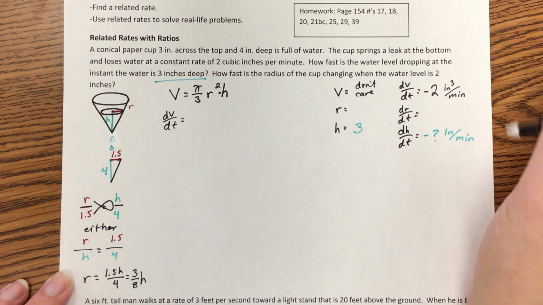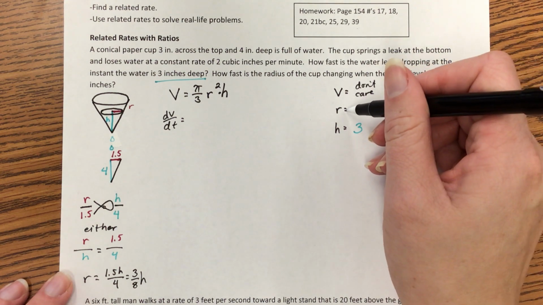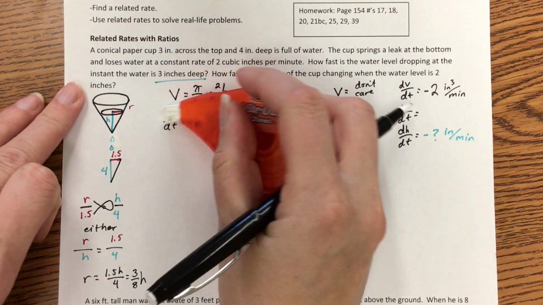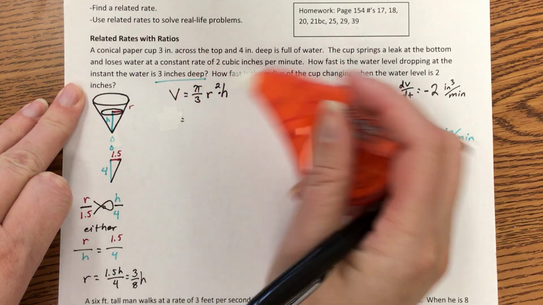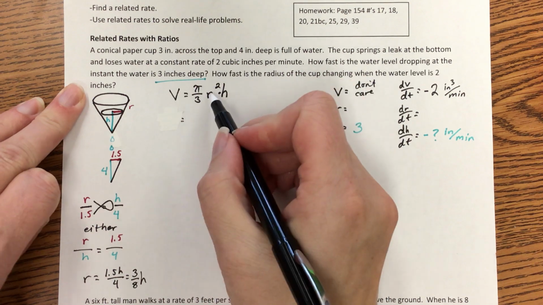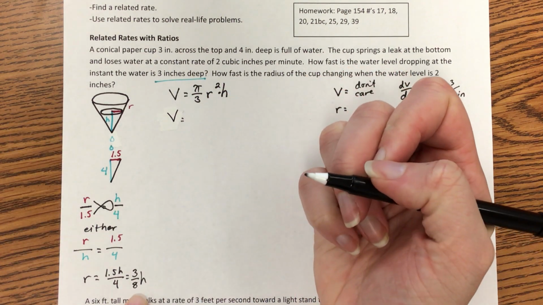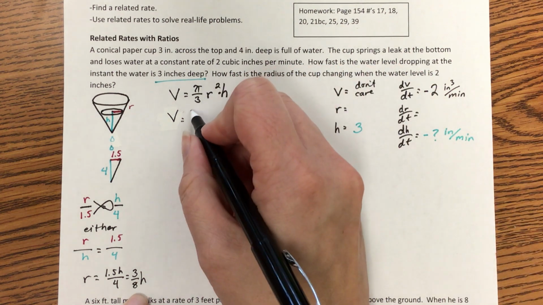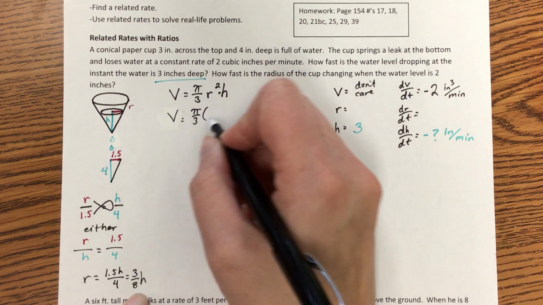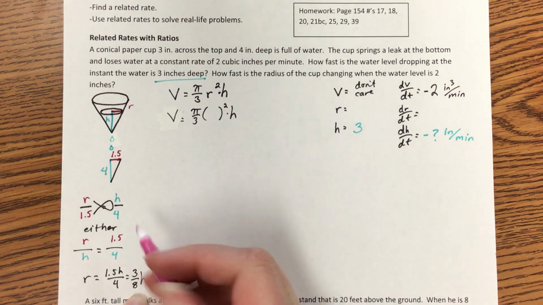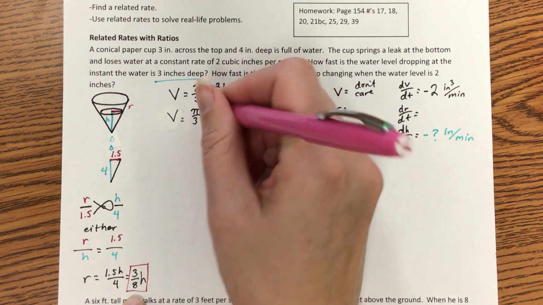So we are not going to need dR/dt as long as we can get R in terms of H. So I'm going to get rid of this dV/dt thing over here on the left. We're just going to get rid of R, replace it with something that has H's instead, which is 3/8 H. So pi over 3 times something squared times H, and R is 3/8 H.